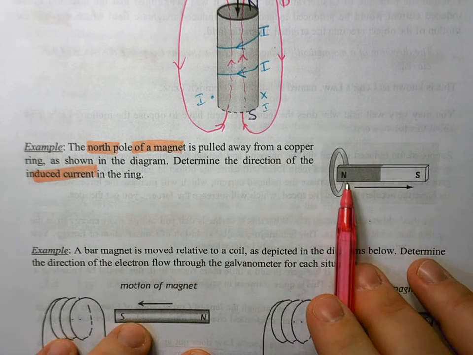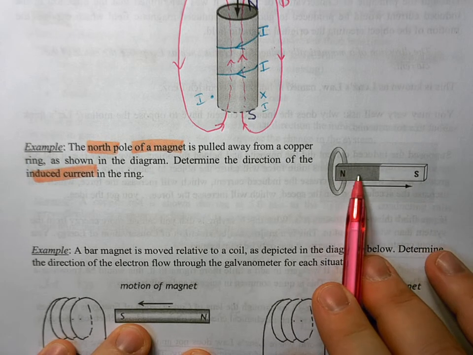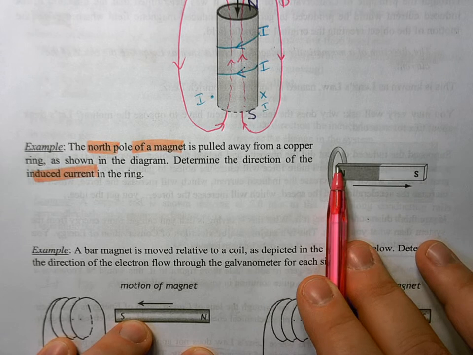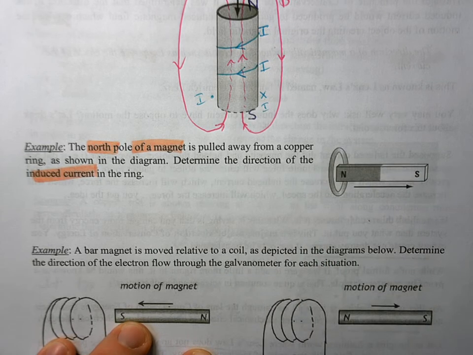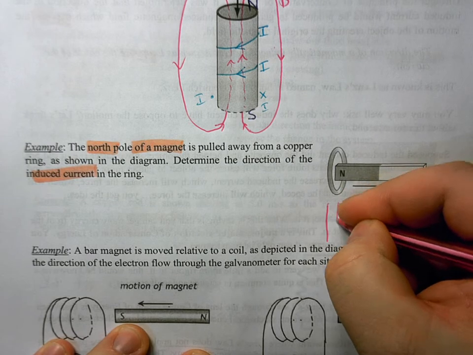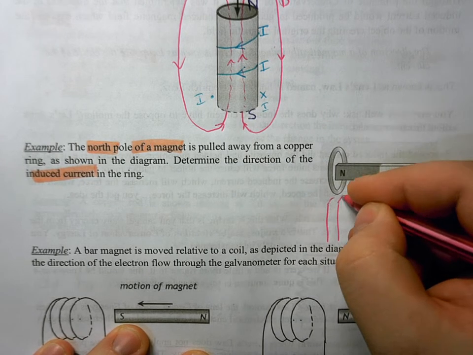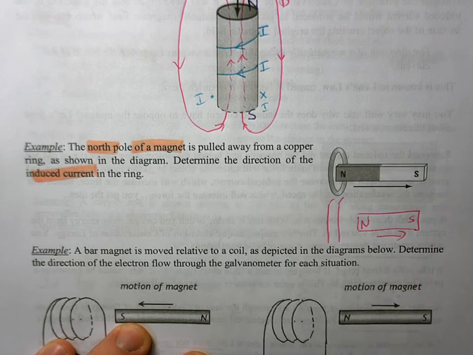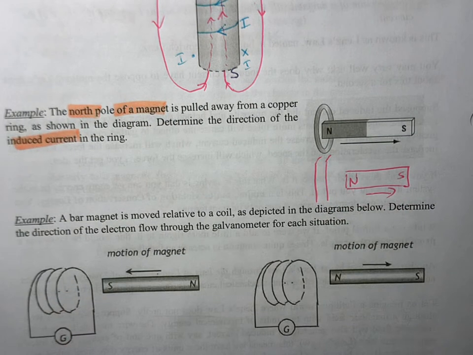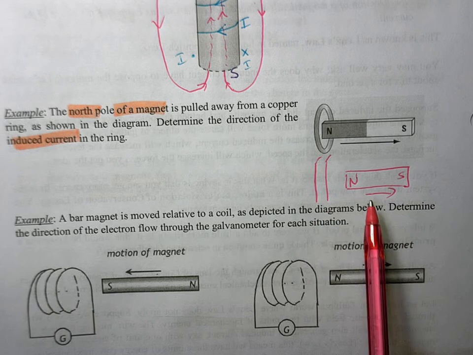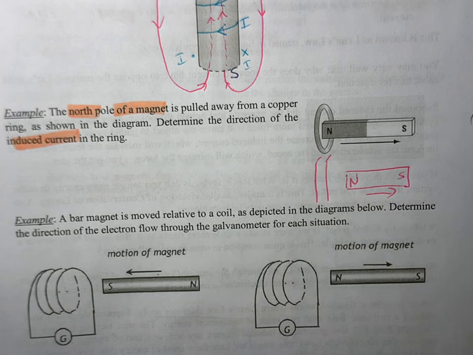So this North Pole is trying to move away. This ring is not going to like that. This ring wants to pull this back closer. Now I'm just going to sketch more of a side view of the ring. So here's my ring, and here's my bar magnet moving away. Now if that North Pole is moving away, this ring isn't going to like that. If this is trying to get away, the ring is going to pull this back.